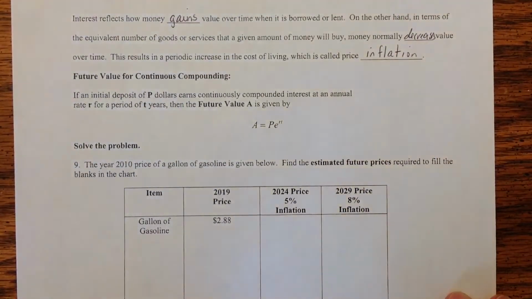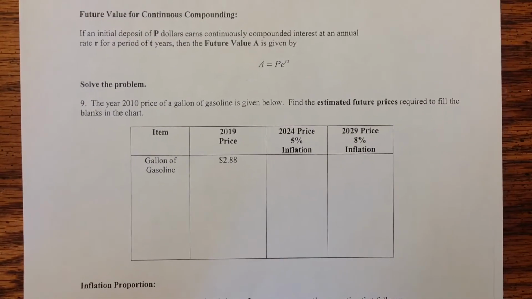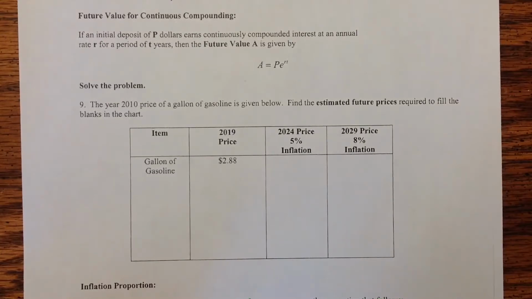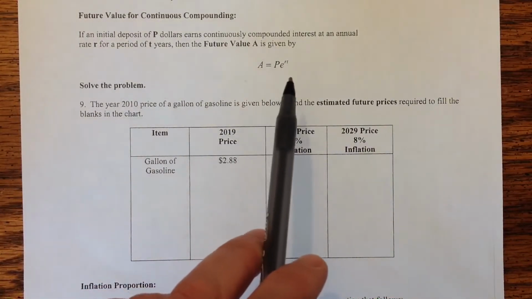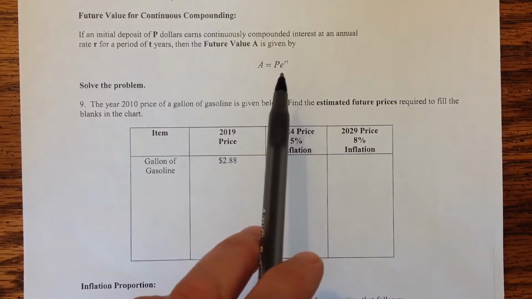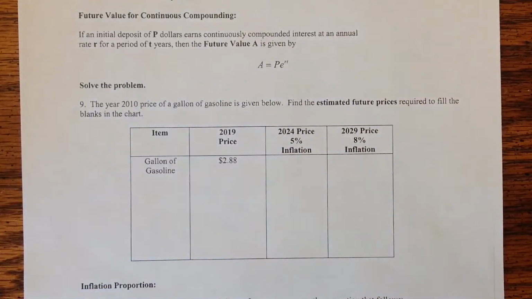So we're going to learn this formula called continuous compounding, and it's going to help us gauge what price an item will be in the future. So it's A equals P e to the rt, A being future value, P being the principal, e is an actual decimal value on your calculator, r is a rate, and t is time in years.